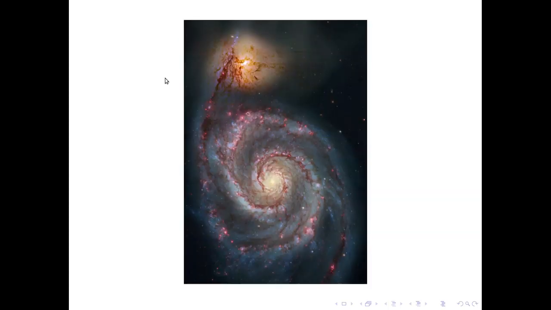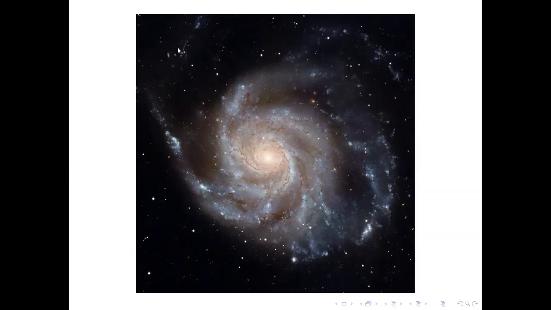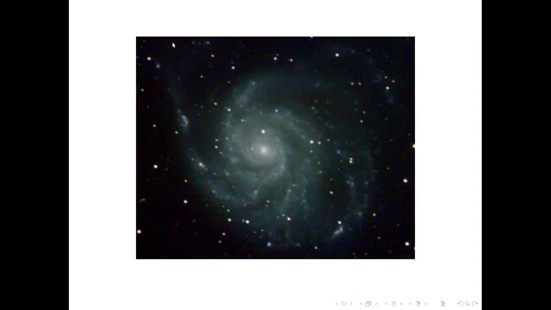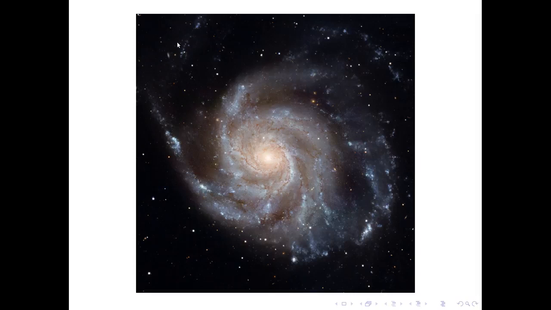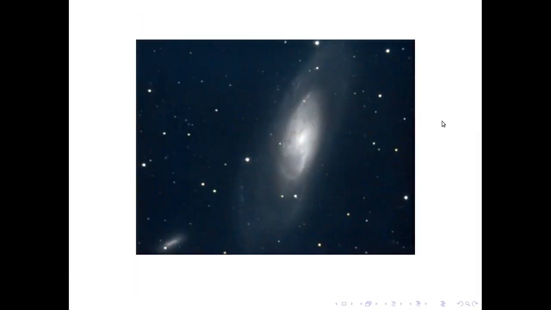Yeah, I think this is the one, perhaps. This might be the little galaxy I have here, but in any case, this is the same galaxy. Let's just agree on that. Again, and this is the Boats galaxy, which is also taken by me.